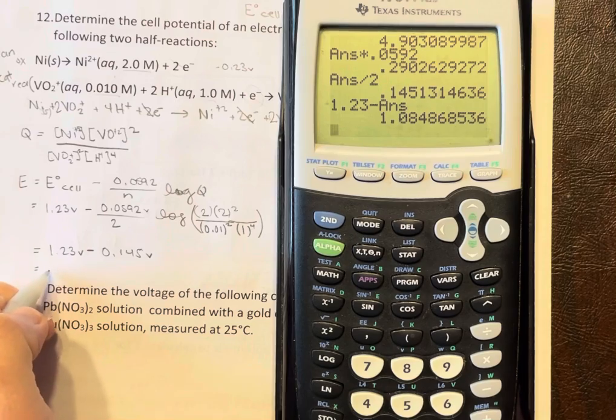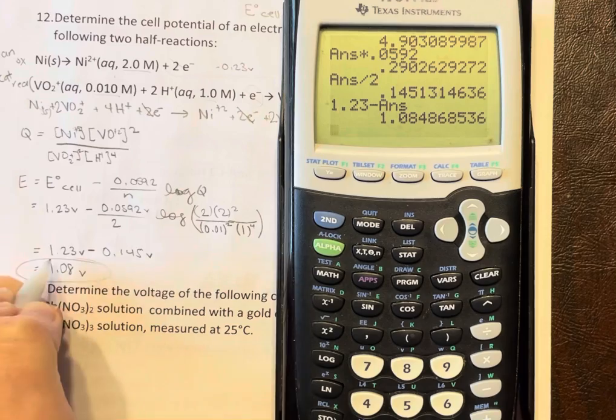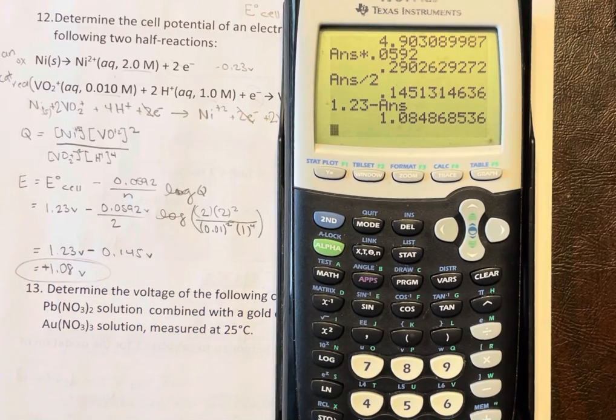So my new cell potential under these non-standard conditions is positive 1.08 volts. So it is still spontaneous, but it's less spontaneous than it would have been otherwise.